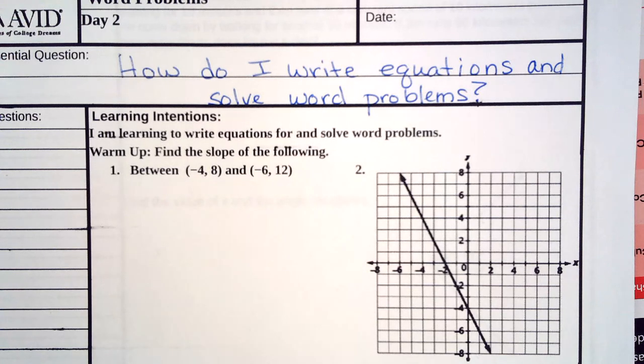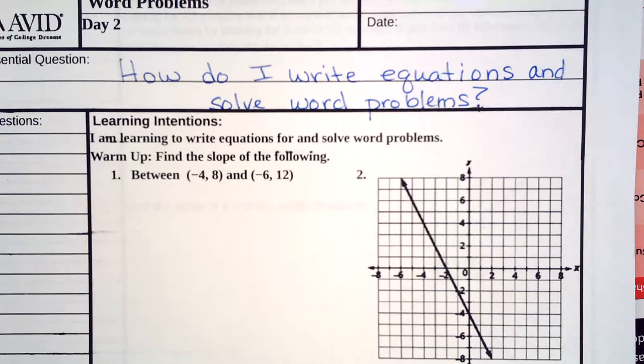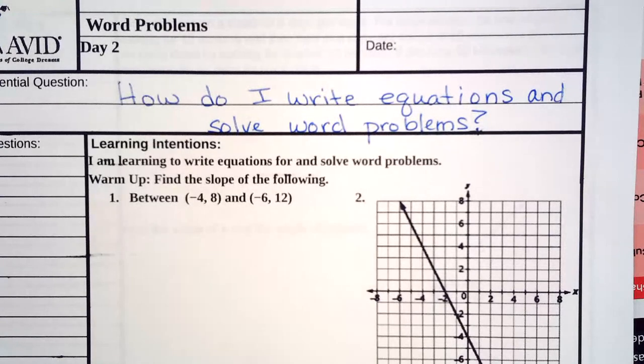Okay, so we're learning to solve word problems. This is day 2. The essential question is, how do I write and solve equations for word problems? How do I write equations and solve word problems? Learning intention. I'm learning to write equations for and solve word problems.